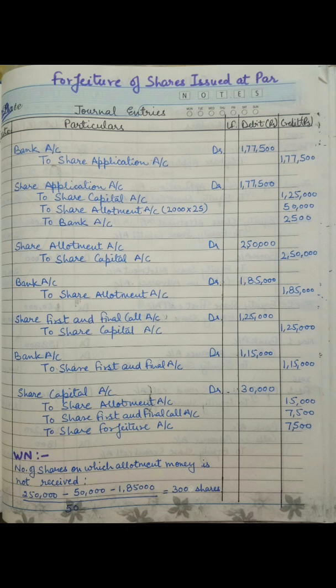Now it's time for the call for share allotment money. So the next entry would be share allotment account debit to share capital account. As the allotment money which is called by the company is 50 rupees per share, and 5,000 shares were there, it can be calculated by multiplying 5,000 by 50. It becomes 2,50,000.